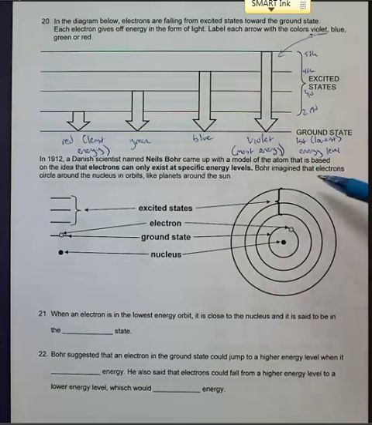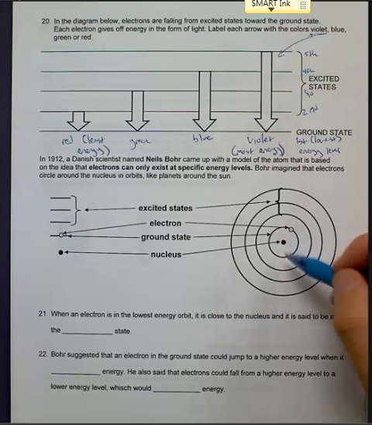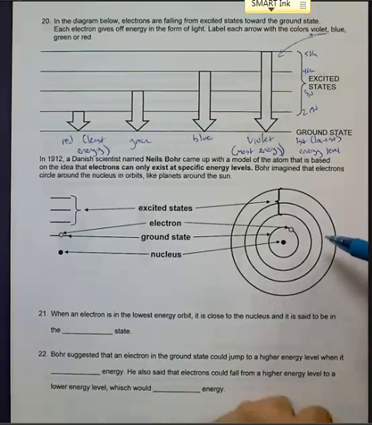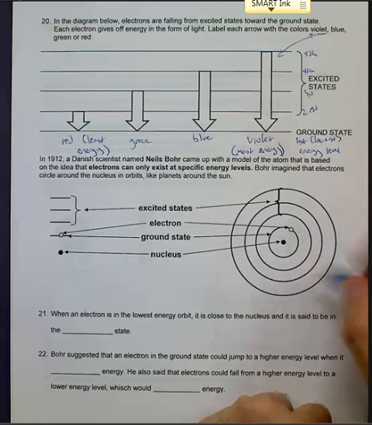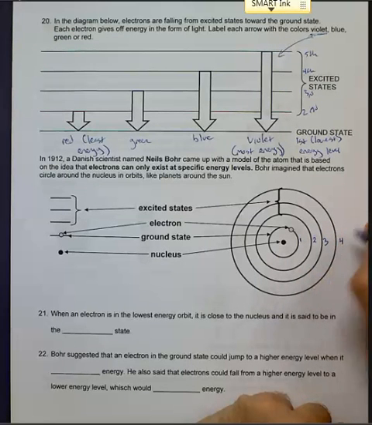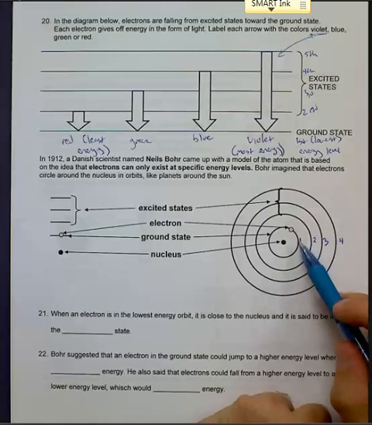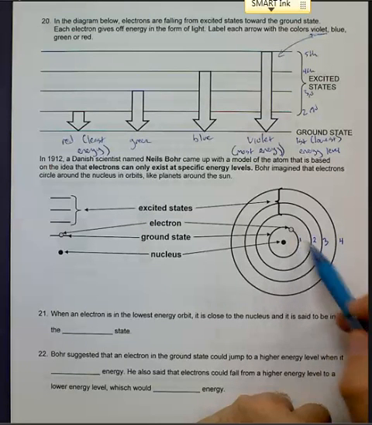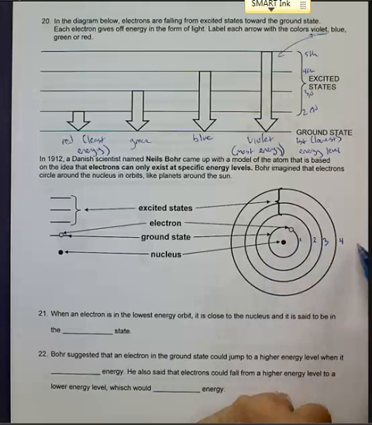Now, this idea came from Niels Bohr. He's the guy who came up with the idea that electrons are not only at energy levels, but those energy levels are basically orbits. We have the first energy level, the second, the third, and the fourth, with the first energy level being the ground state. Okay? As electrons get closer to the nucleus, they get lower and lower in energy. As they get further away, they get higher and higher in energy.